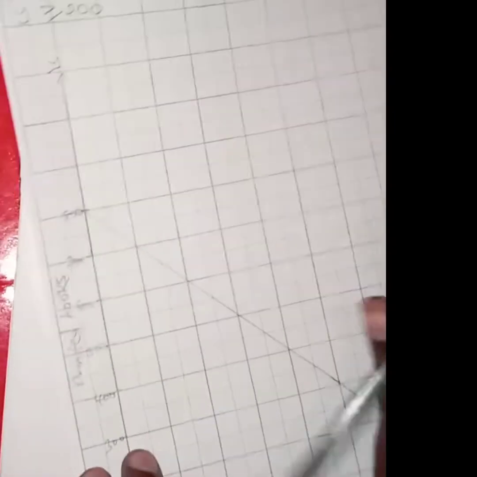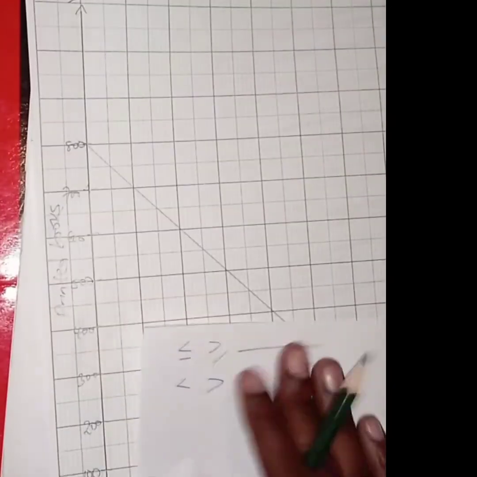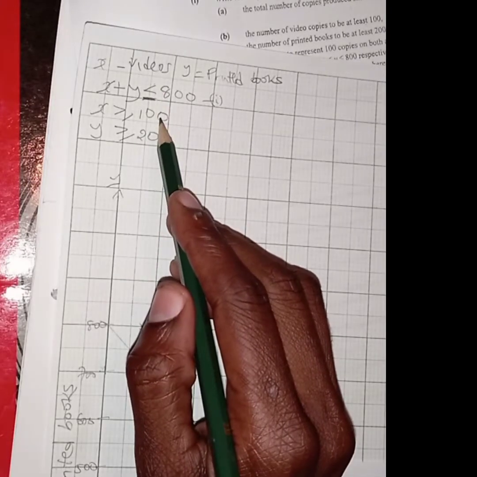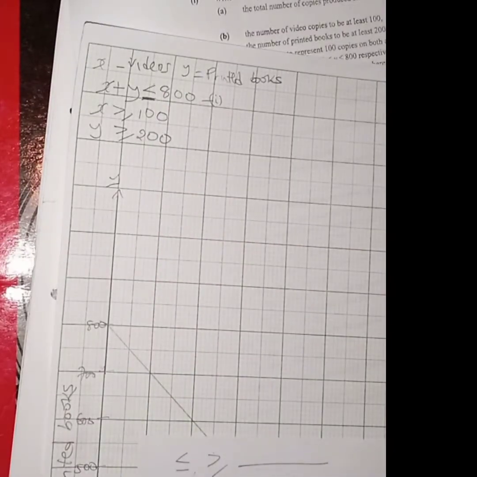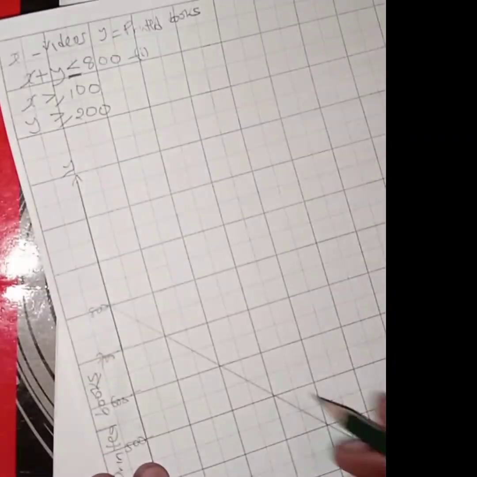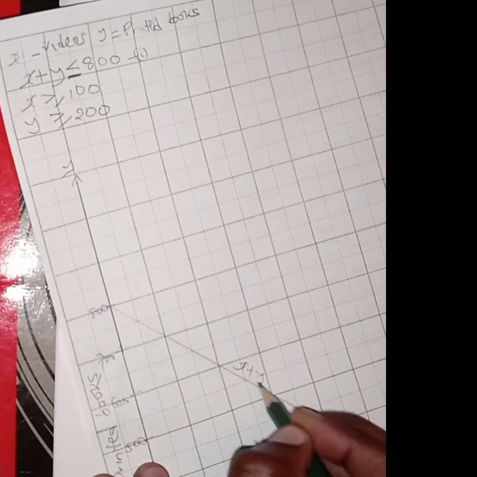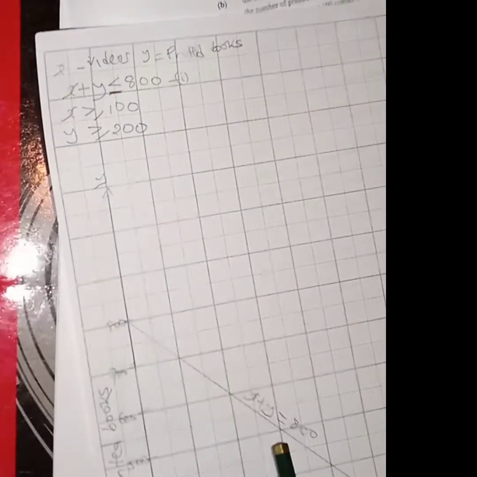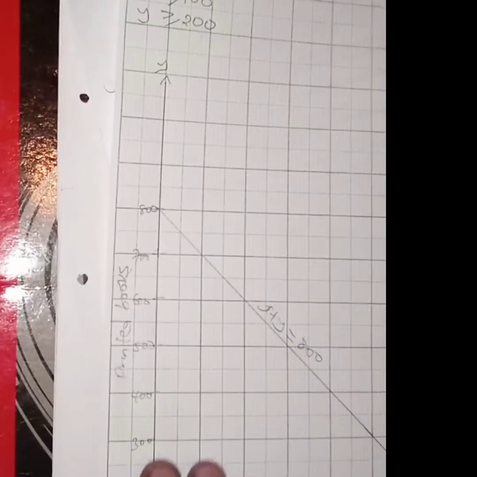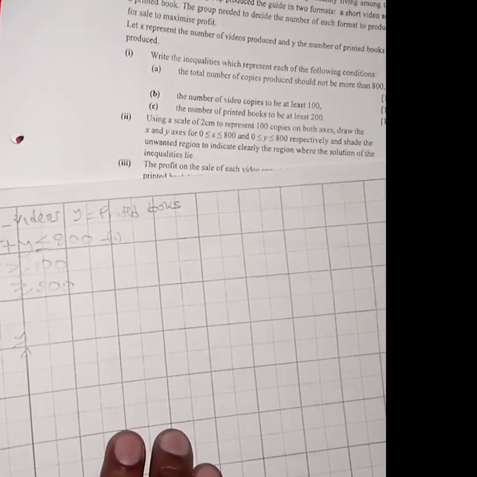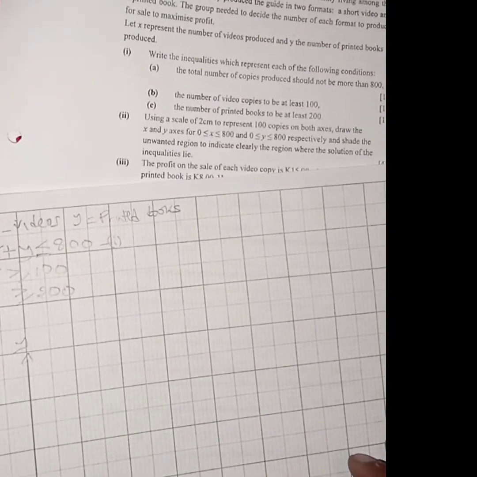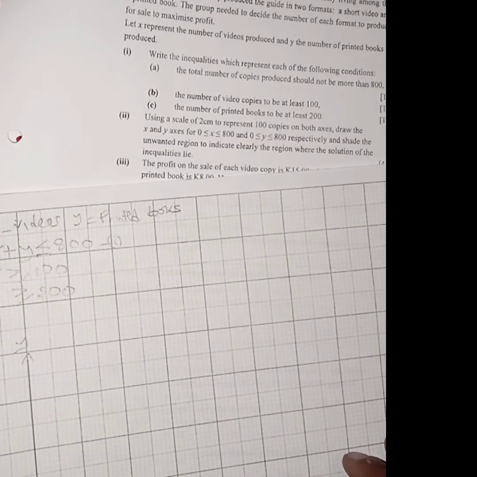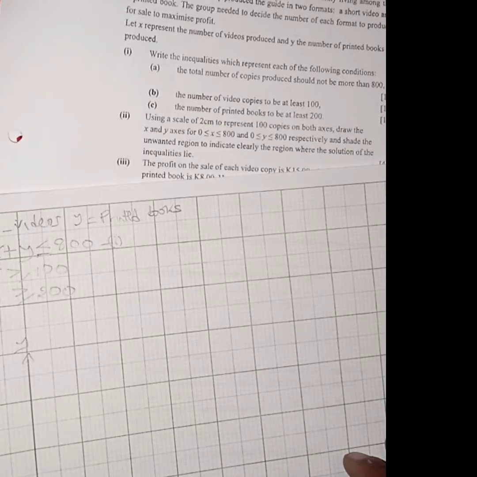You see, why have we drawn a continuous line? Why not a dotted one? Because this is less or equal to, so we need to use a thick, continuous line. So here you indicate x plus y is equal to, write the equal sign, don't write the symbol here, right? So now we need to shade. The question is saying we should shade the unwanted region.